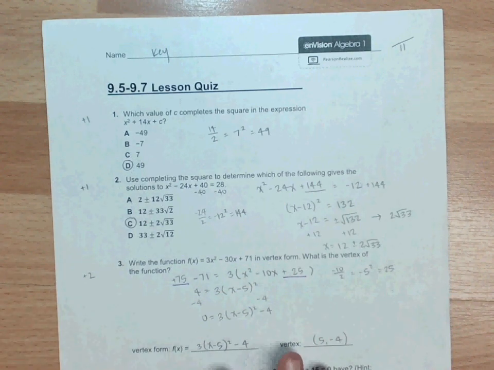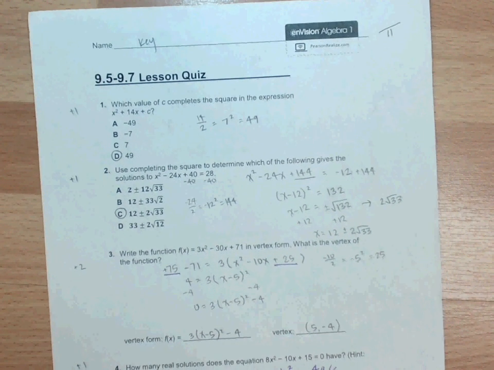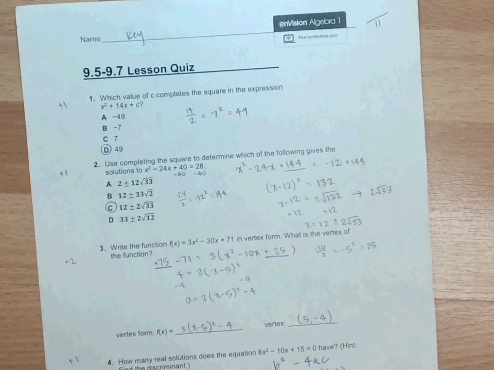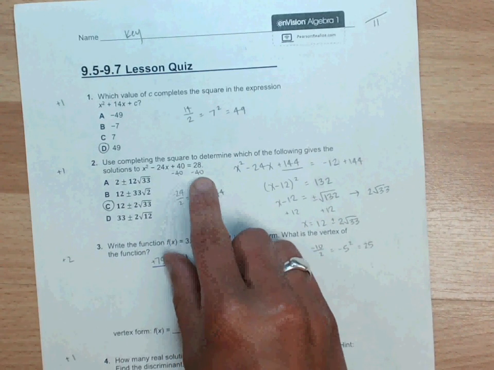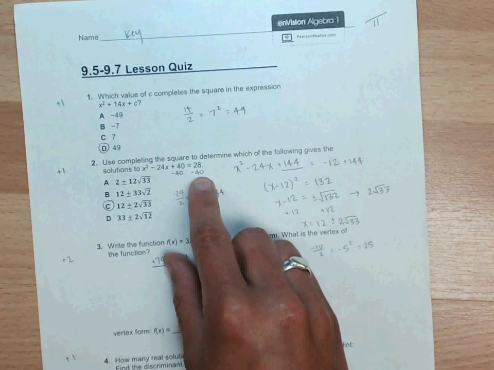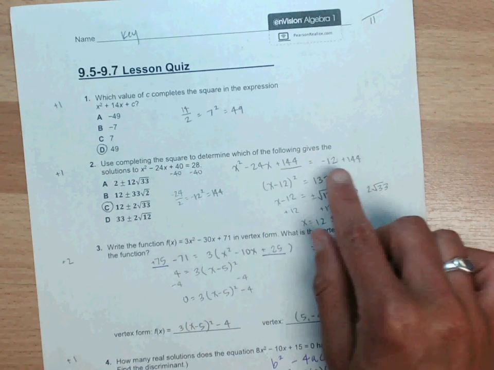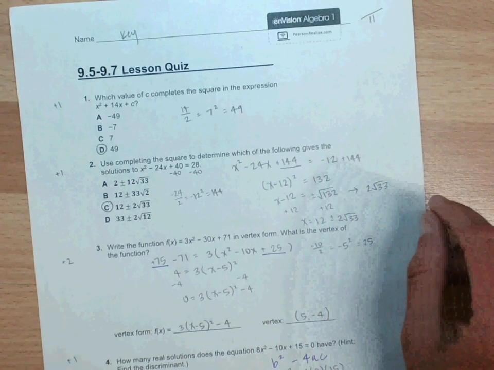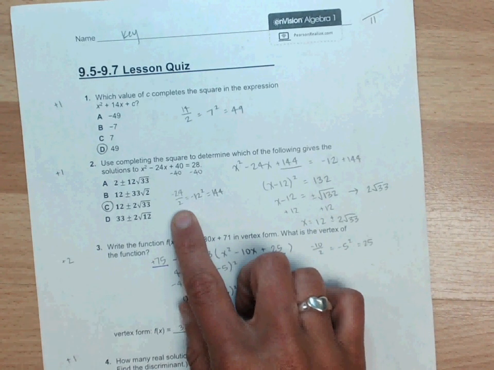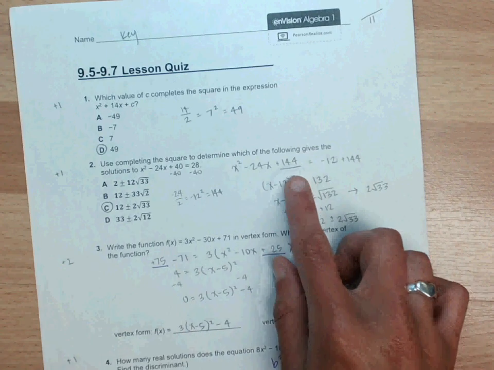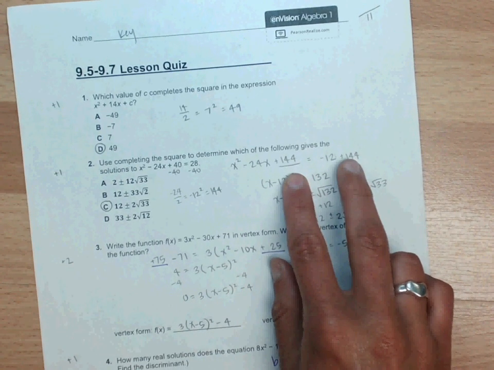Problem number 2 says to use completing the square to determine which of the following gives you the solutions to x squared minus 24x plus 40 equals 28. Remember, with completing the square, we want to have the c term on the other side of the equation, and so when I did that, I subtracted 40 and I got negative 12. And then you're going to use that b over 2 squared to determine what the c value is that you add to both sides of the equation.